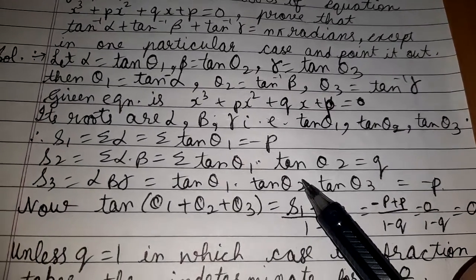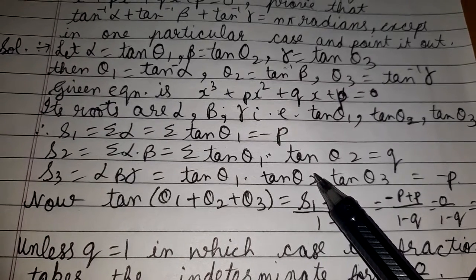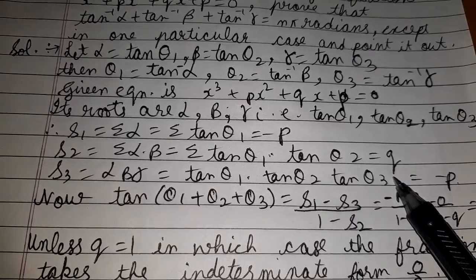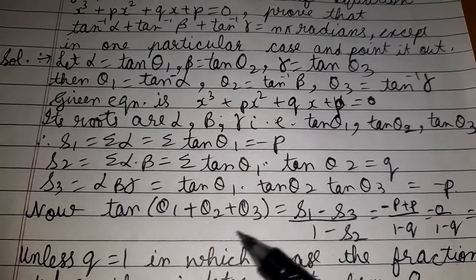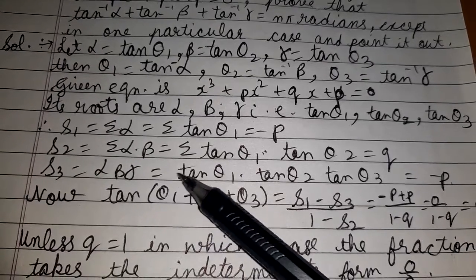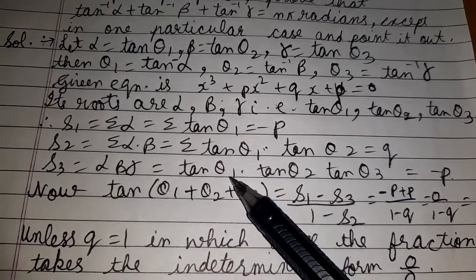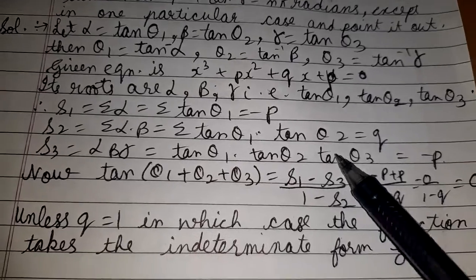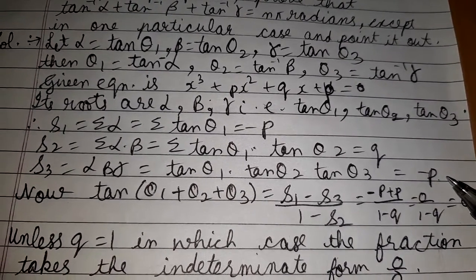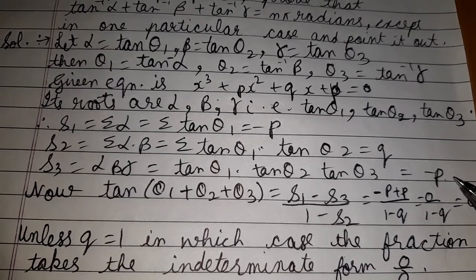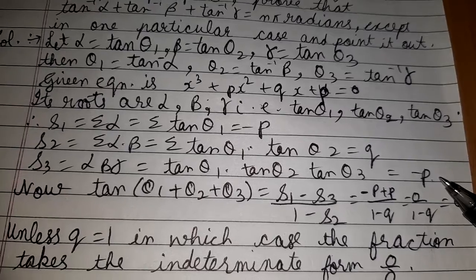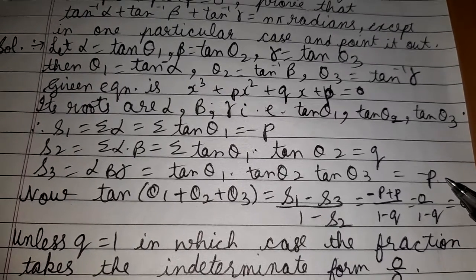C is the coefficient of x, a is the coefficient of x cube, so its value will be q over 1, meaning q. Now we will find S3, that is alpha beta gamma, the product of roots, that is tan theta 1 tan theta 2 tan theta 3, which is minus d over a. Here d is the constant term, which is p, and a is 1, therefore it will be minus p.